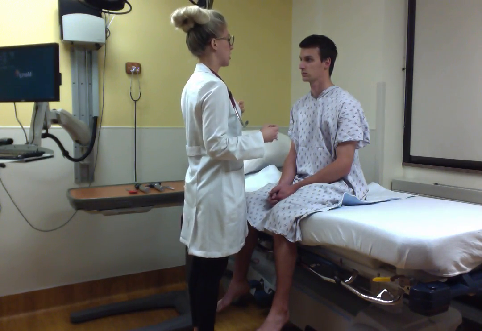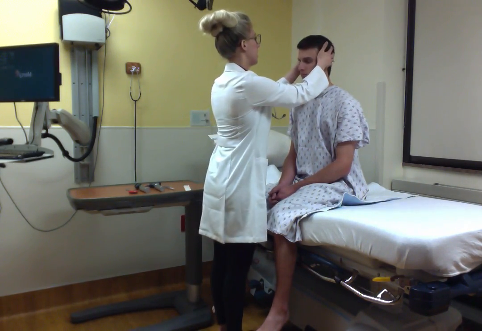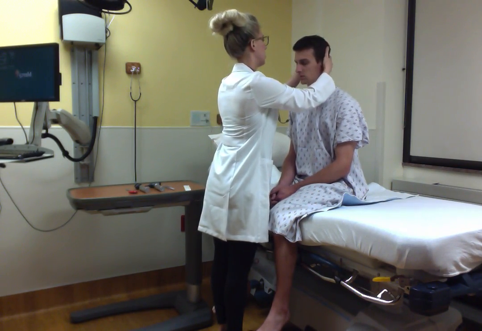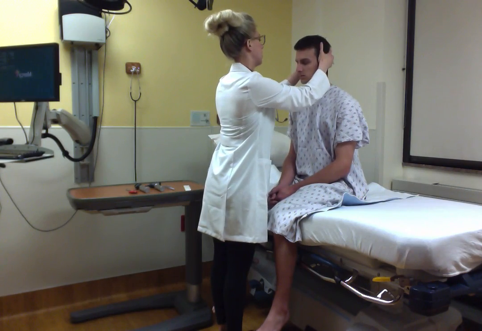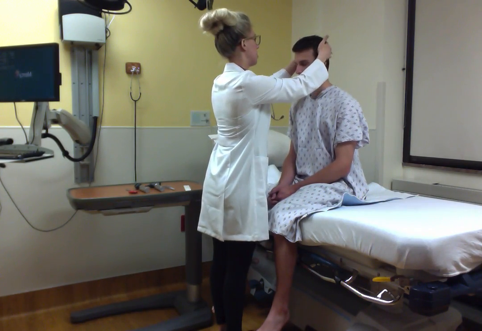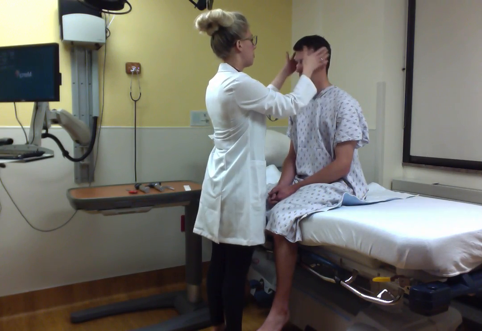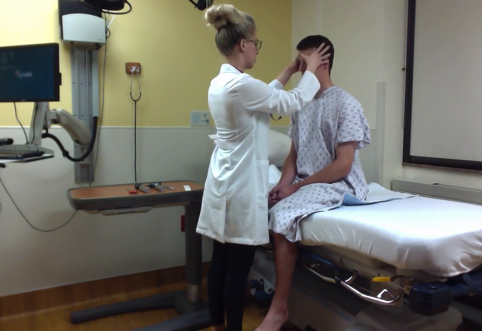Also noting the hair texture. I'm going to go ahead and palpate his head. No bulges, normocephalic, no tenderness noted. I'm going to palpate the facial structures.